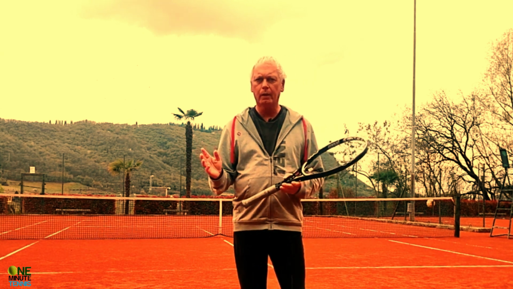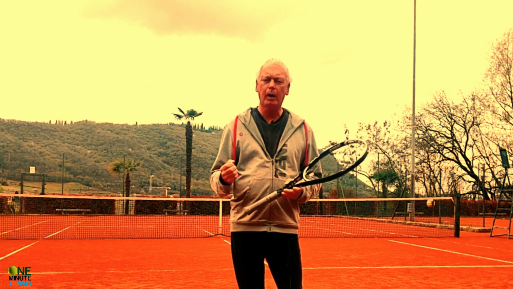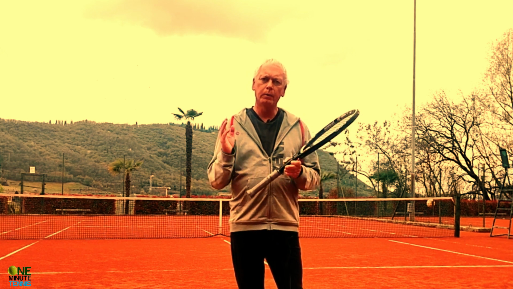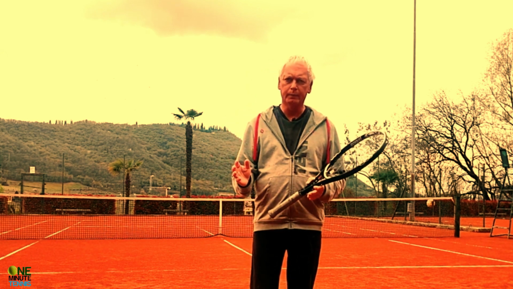So from behind the baseline, now you don't need to be negative. You can spar, you can move the opponent around, you can make them work, you can look for spaces, but don't hit winners from behind the baseline.